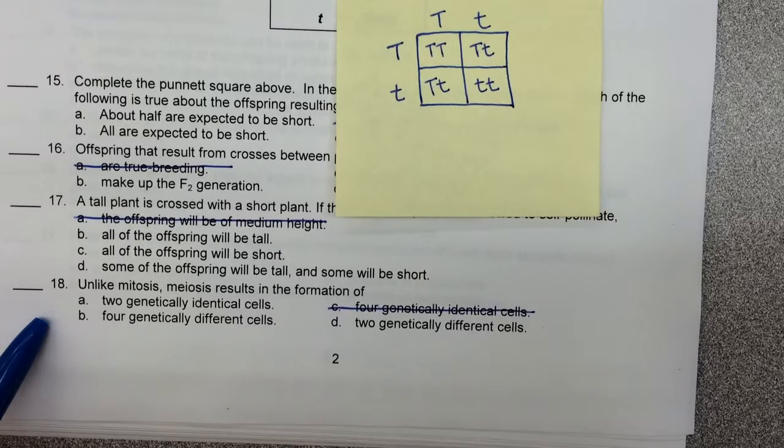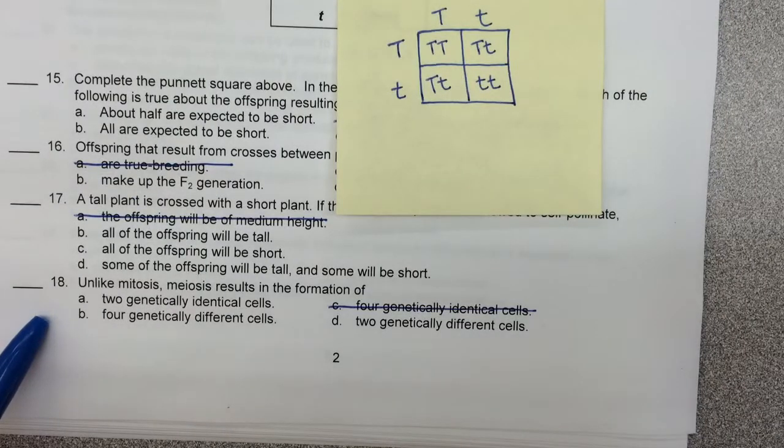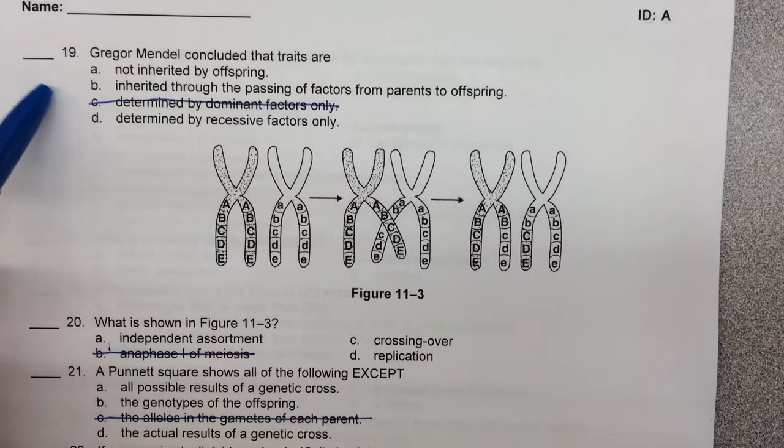Number 18, unlike mitosis, meiosis results in the formation of 2 genetically identical cells, 4 genetically different cells, or 2 genetically different cells. 19.